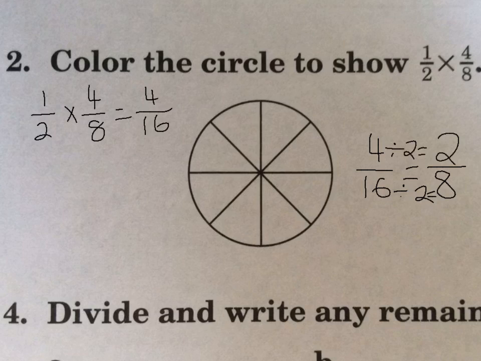Alright, and so what we need to do now is fill in our circle with 2 of the parts being filled in. Go ahead and do it on yours. Fill in 2. It doesn't matter which 2 you do as long as you do 2 of them.